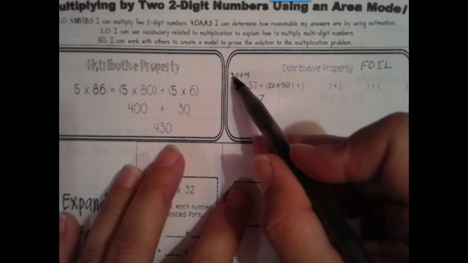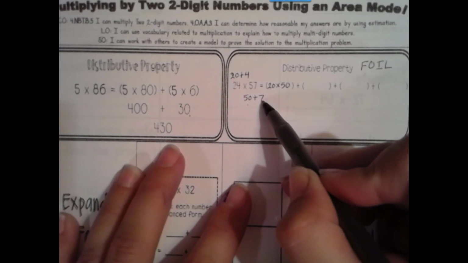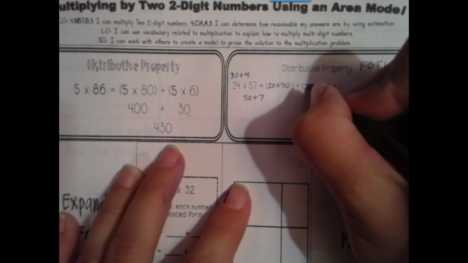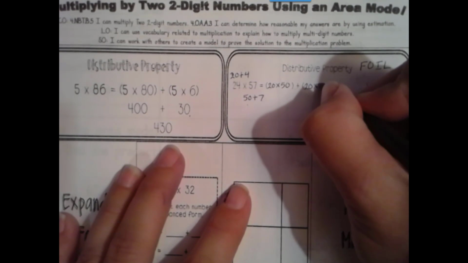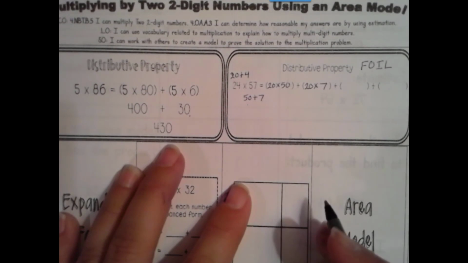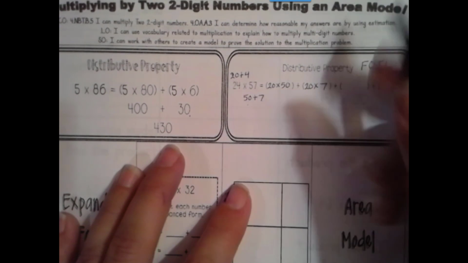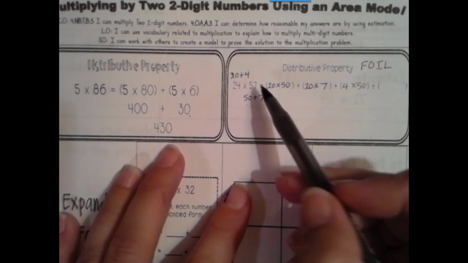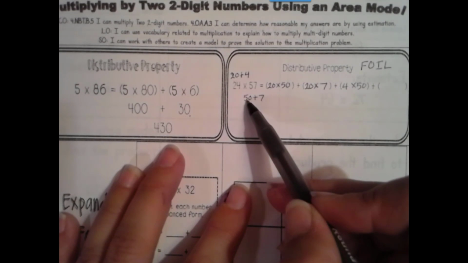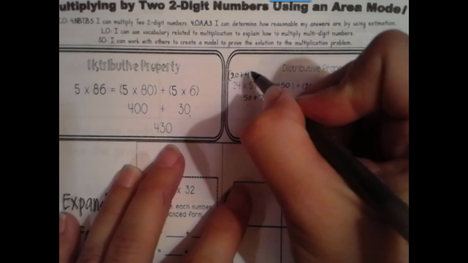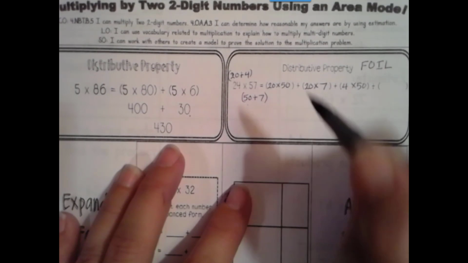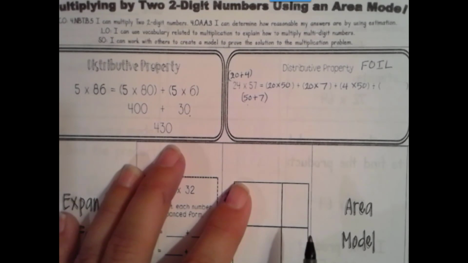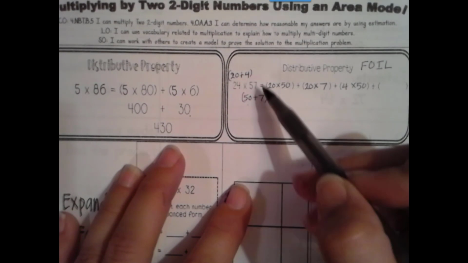Then I do the outside, 20 groups of 7. Those are both on the outside. Now I'm doing 4 groups of 50. Those are on the inside. If you think about these in a parentheses, these two are on the outside, these two are on the inside. And then the last ones, 4 groups of 7.